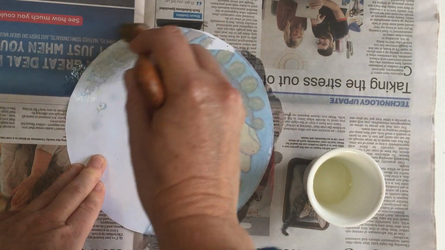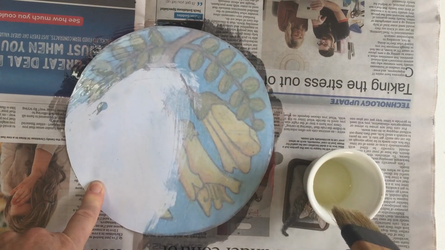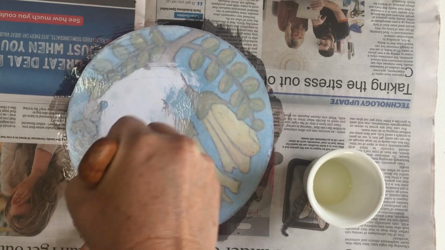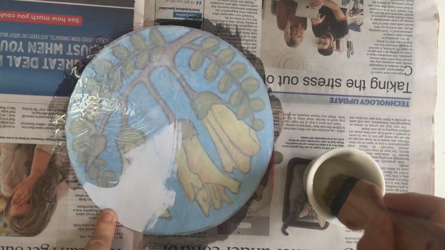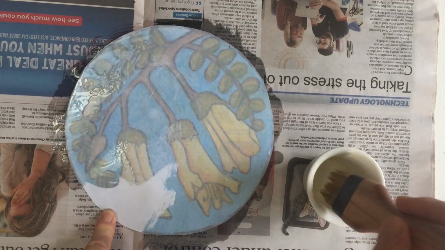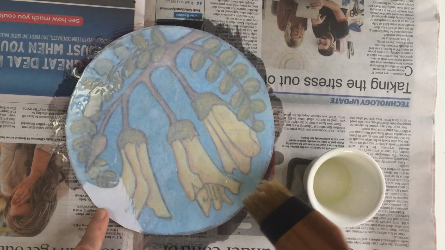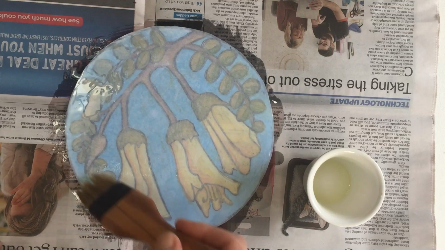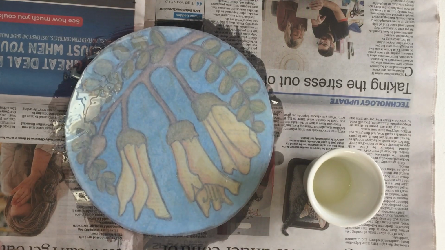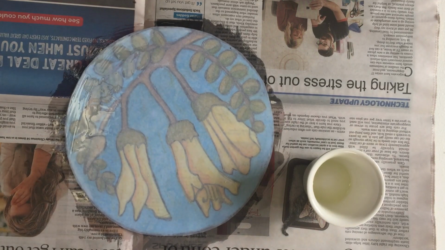See this? It's already coming through. So just quickly do this. This is a very simple technique, but it actually looks really great when it's finished. So here we are. Almost there. So I put that all over the whole thing, and I think we're just about ready to see what the finished artwork looks like up on the window.